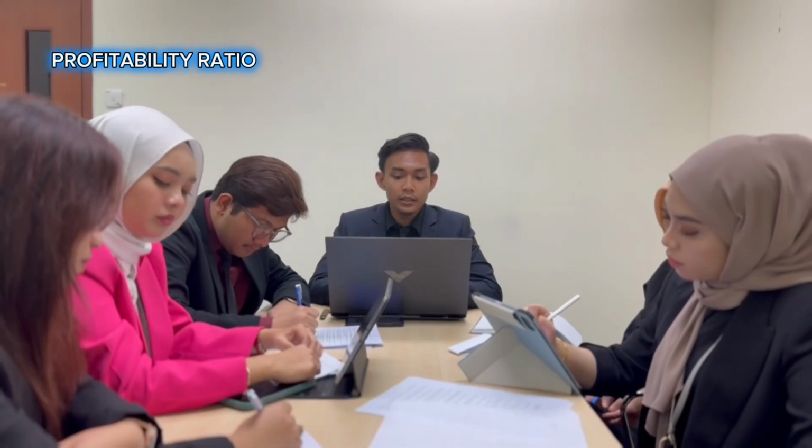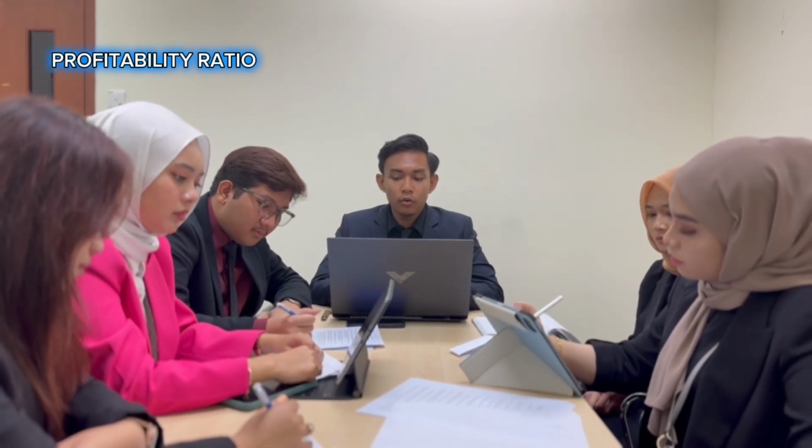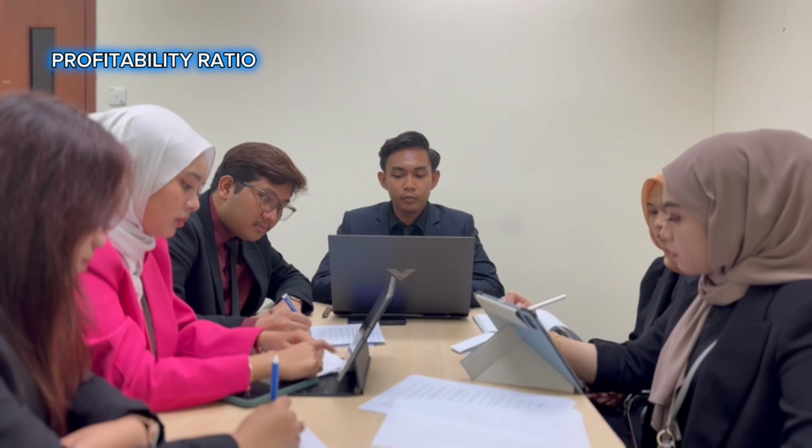Now moving on to return on equity. Pos Malaysia is facing a loss on equity, as evidenced by its negative ROE. How does GDEX's return on equity compare? GDEX's return on equity is positive but relatively low compared to the average profitable firm. What does a low return on equity indicate?